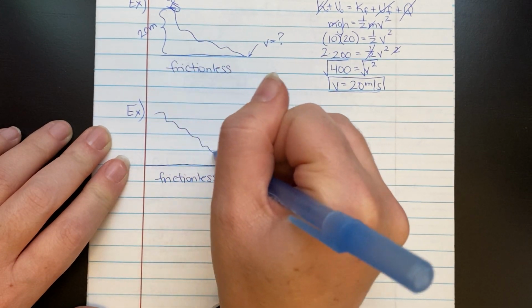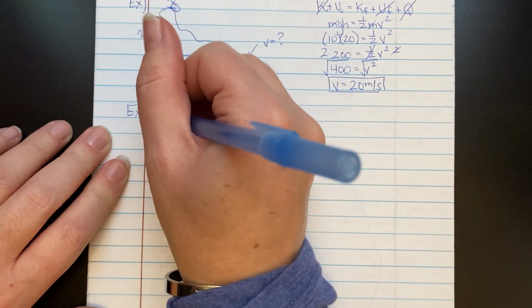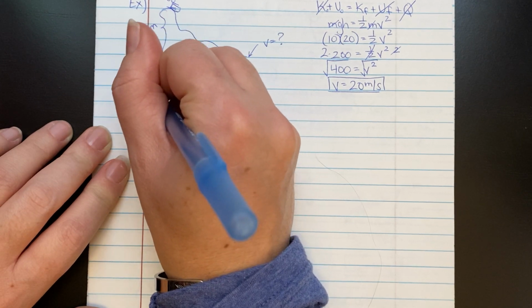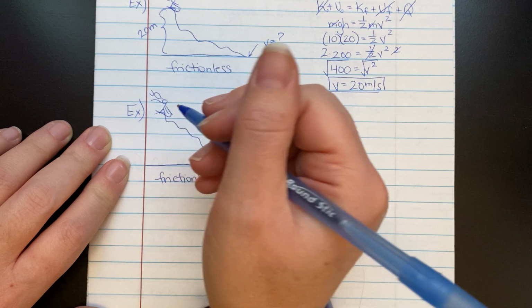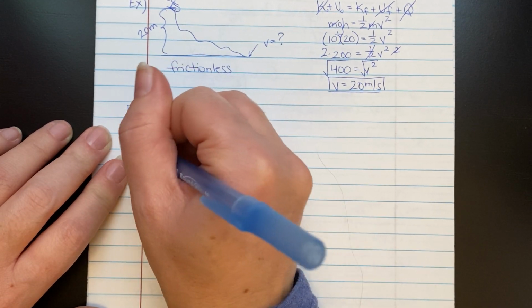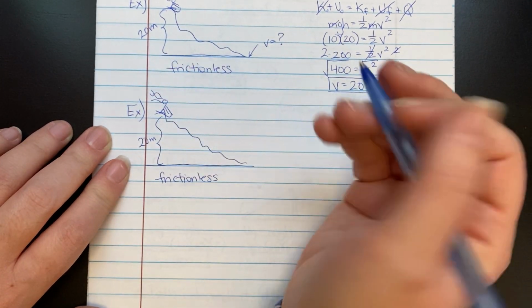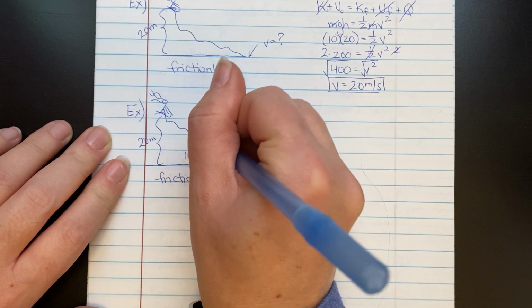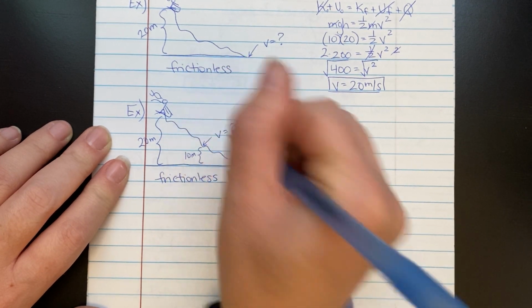And here's my hill. Clearly it looks just like it. Here's my tobogganer. And I'm saying that this height is still 20. But in this case, now I want to know what is the velocity here.